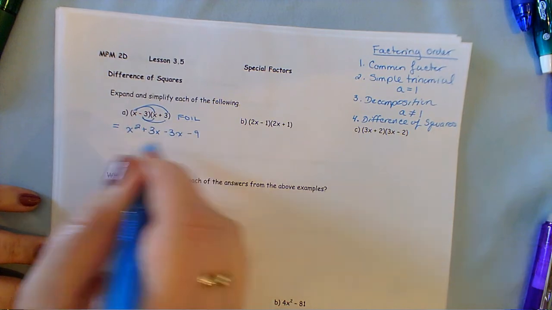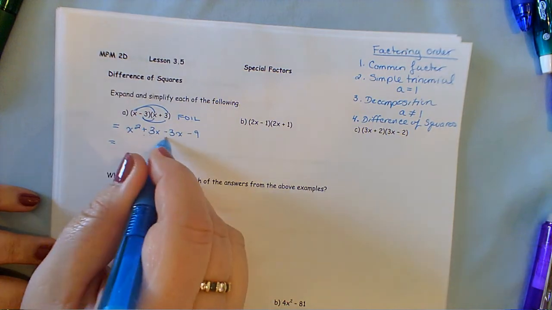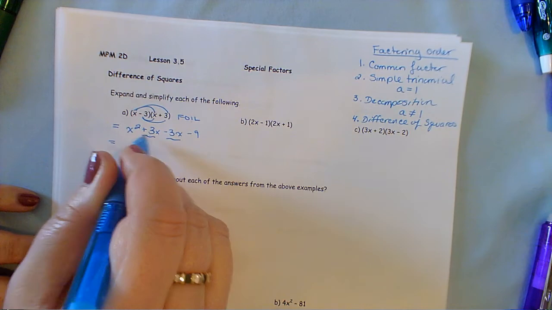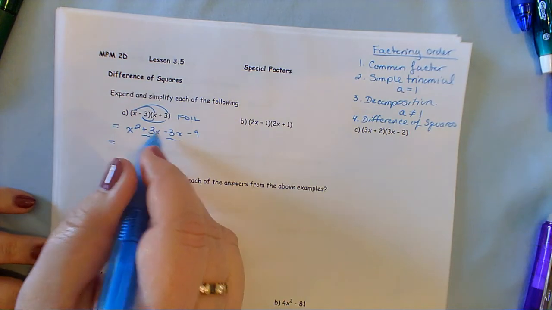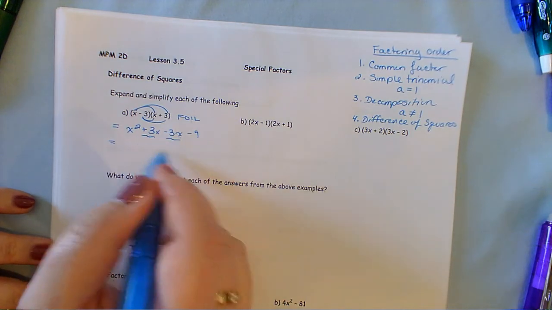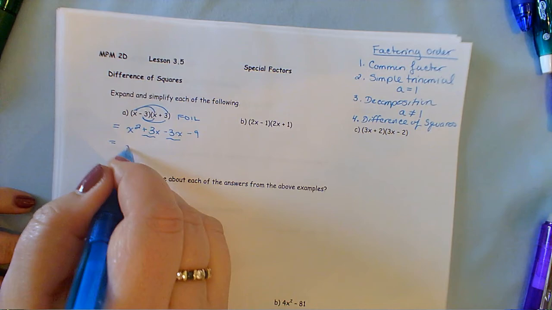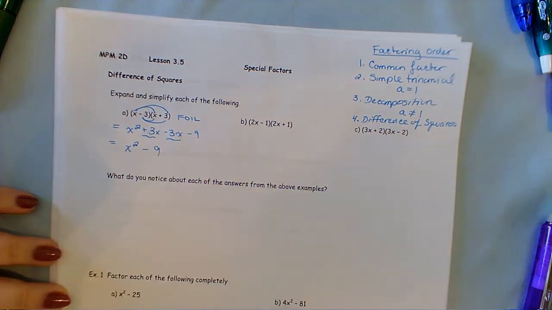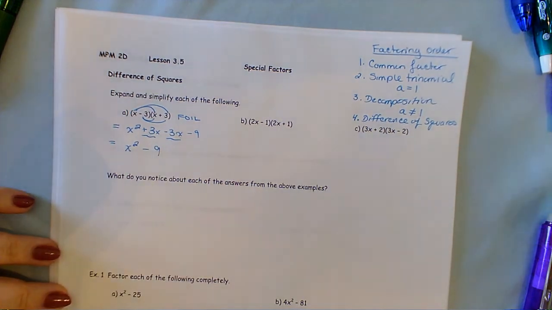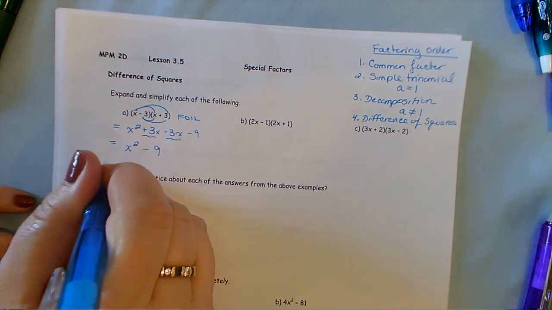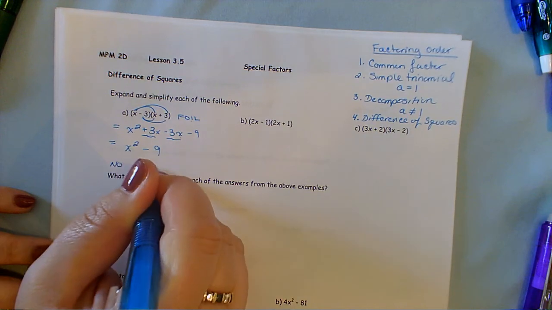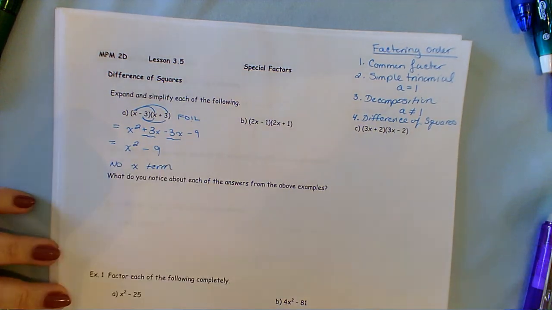Negative 9. Now again, we always collect like terms, so positive 3x minus 3x means no x's because plus 3 minus 3 is 0. So you don't write 0x. So we have an x squared in the front, and we have a minus 9 in the back. That's it. The x term in the middle went away. So no x term. All right, let's do the next one.